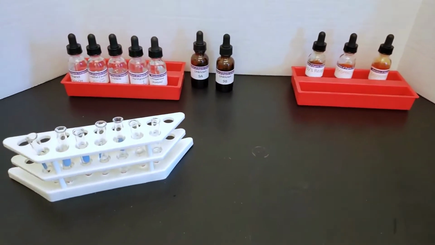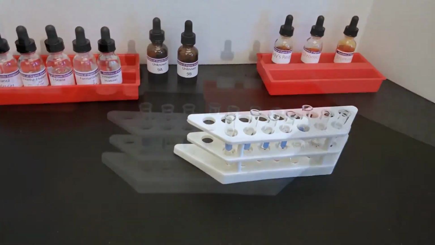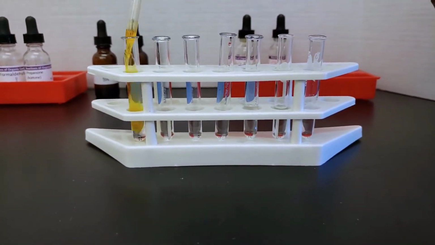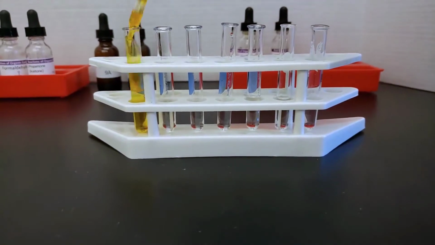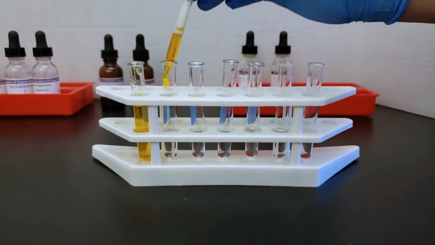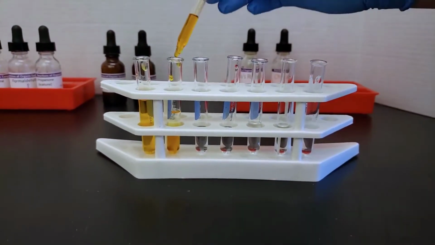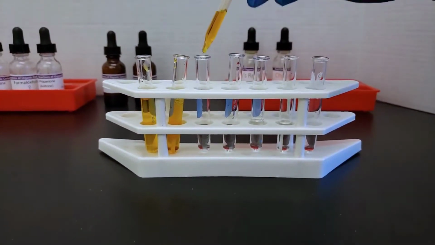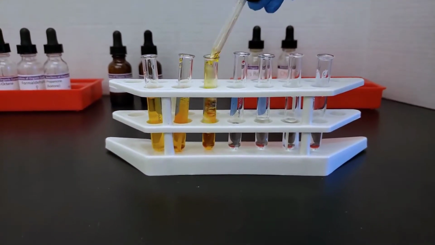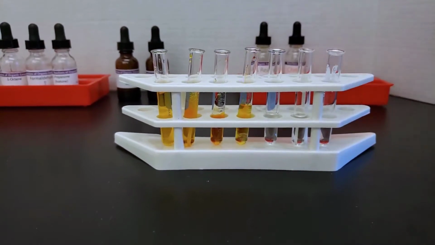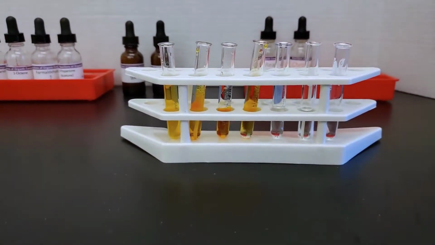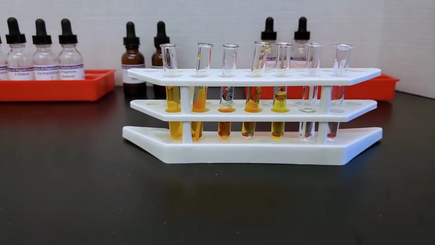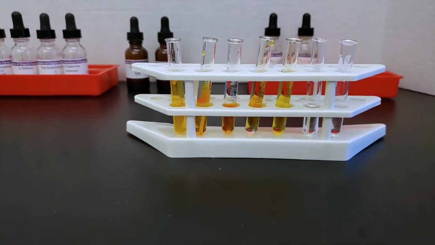Our first test is going to be bromine water. So we're just putting a little bit of bromine water in all of the tubes. Bromine water tests for the presence of a double bond, so an alkene. And what we'll see is with an alkene, the color disappears on reaction with bromine.